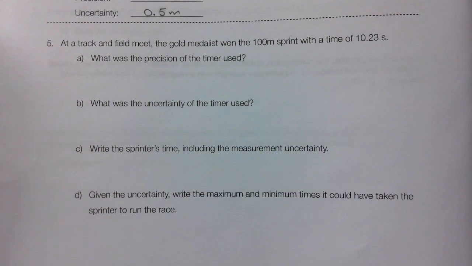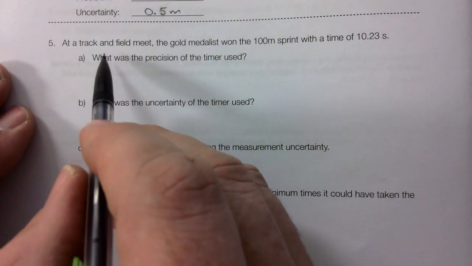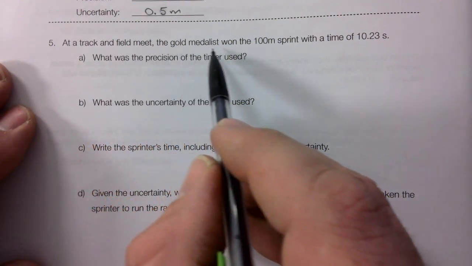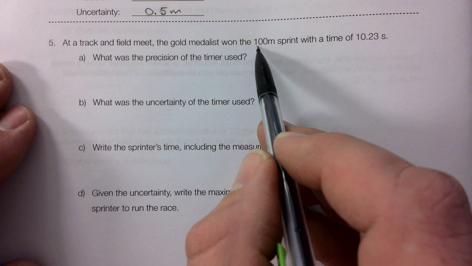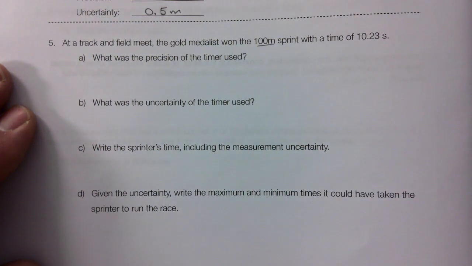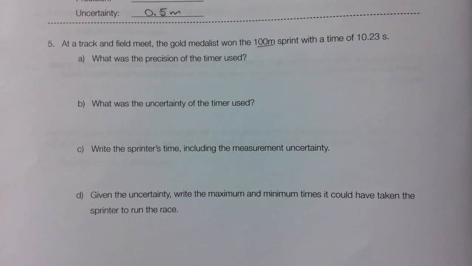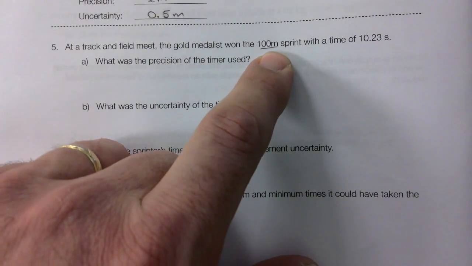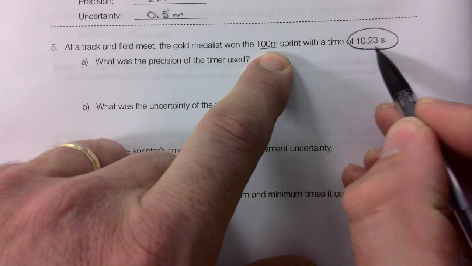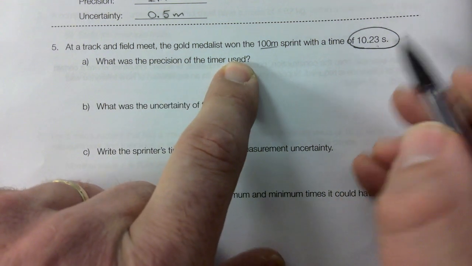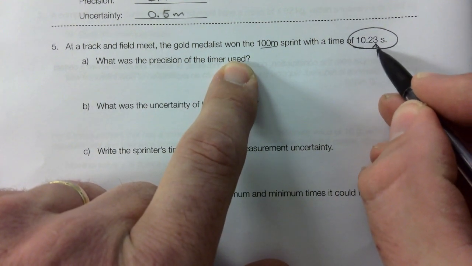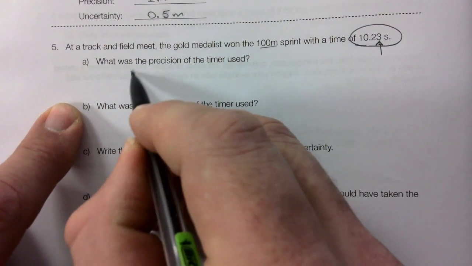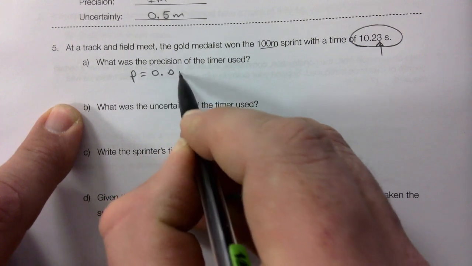Next, 5. So now we have our word problems here. We have a track and field meet, and the gold medalist won the 100-meter sprint. This is to trick you. I did that on the test too, the stats test, the 60 minutes or whatever that was, and some of you put it in, you've got to be careful, right? It's the time we're focusing on. What was the precision of the timer used? We focus on that, and the precision is 0.01 of a second.